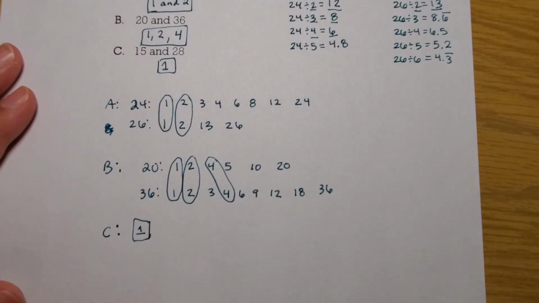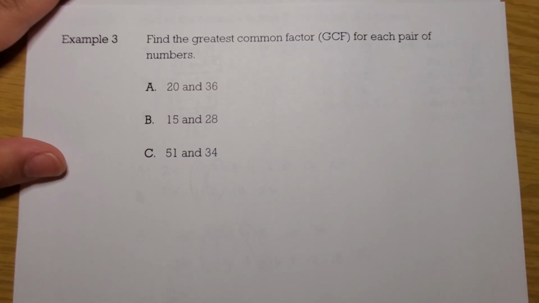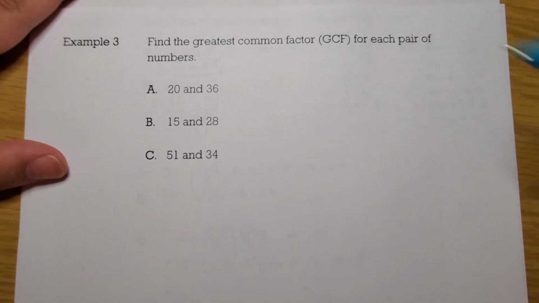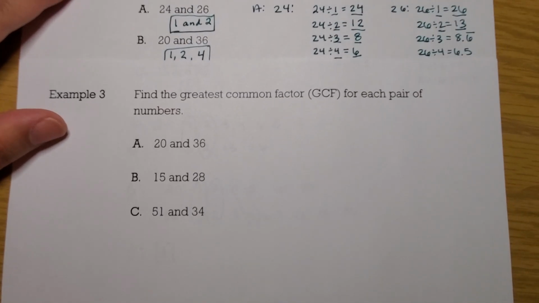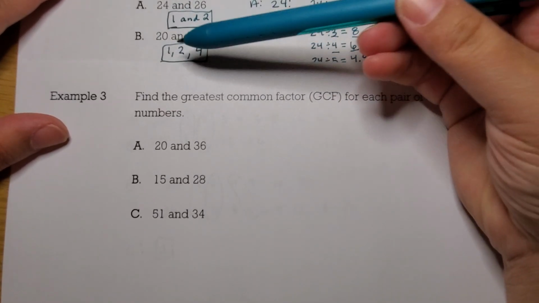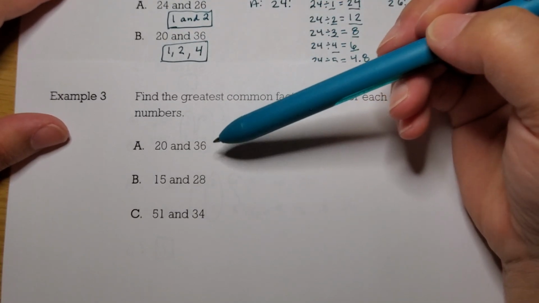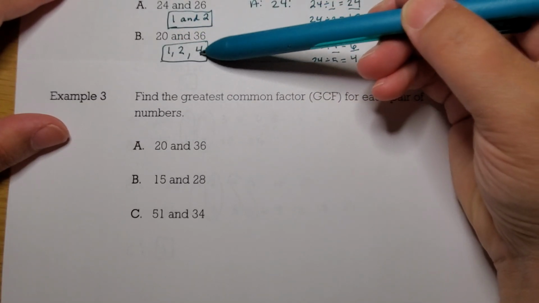Okay, so now let's take a look at finding what's called the greatest common factor. We're going to find the greatest common factor, or the biggest factor that's common for each pair of numbers. So for example A, we're going to compare 20 and 36. And we actually already started the work for that. In the last example, we found all of the common factors for 20 and 36. So to find the GCF, or greatest common factor, we just take the largest. The largest among them was 4.